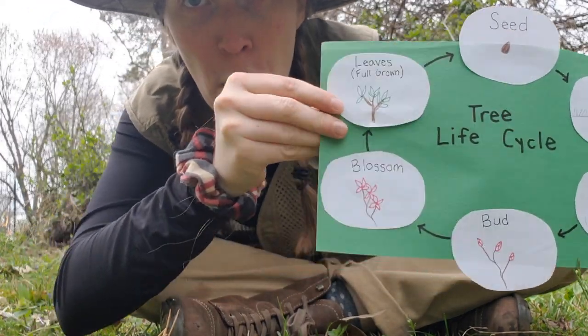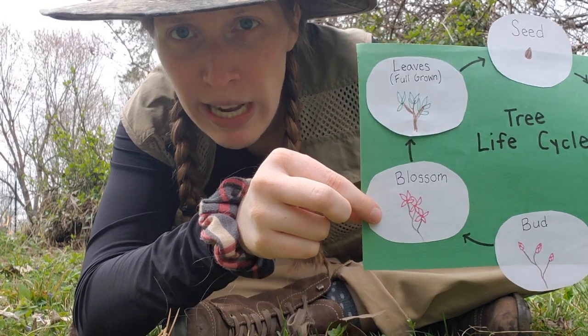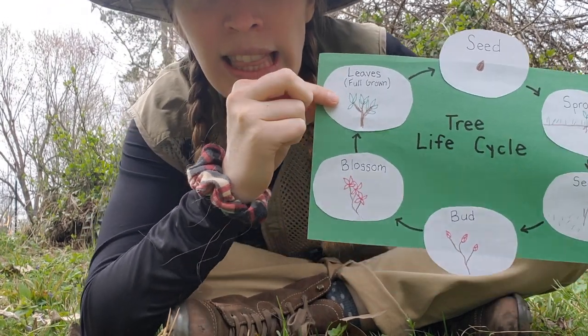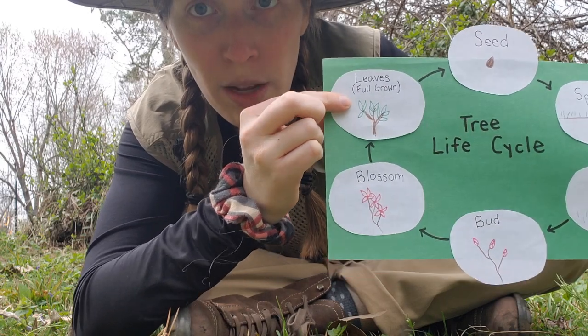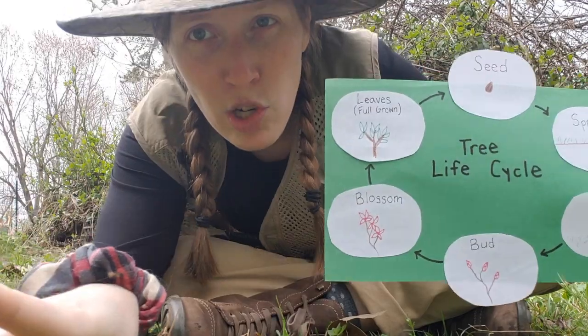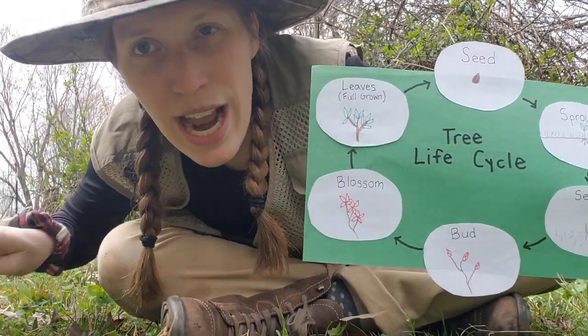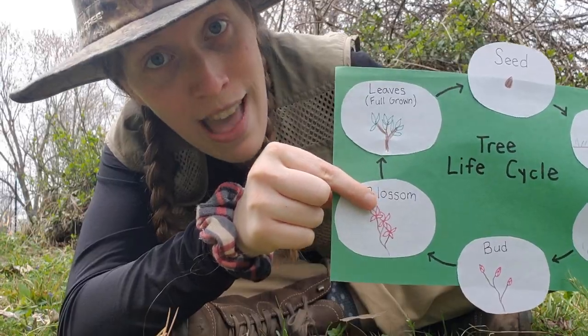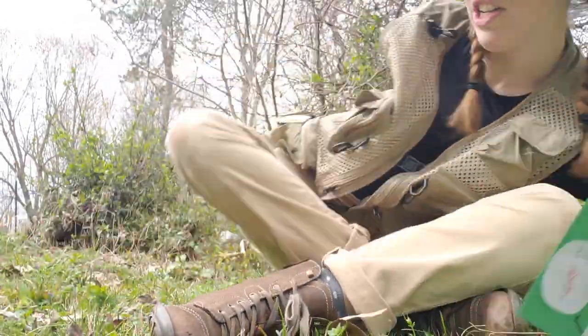Last step. We need to find a tree where those blossoms have become leaves, right on its way to being full grown. So I'm gonna try to find a tree in our area that has leaves just after they have blossomed. Let's go.